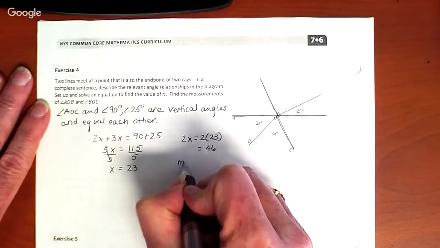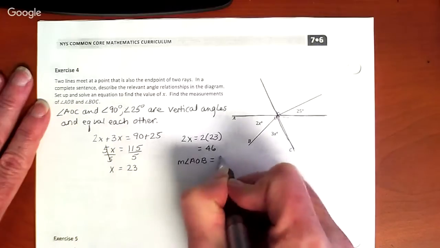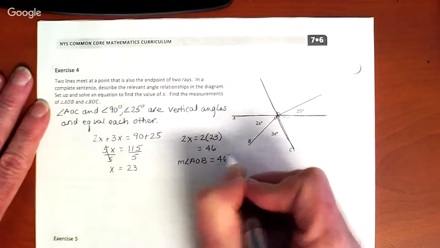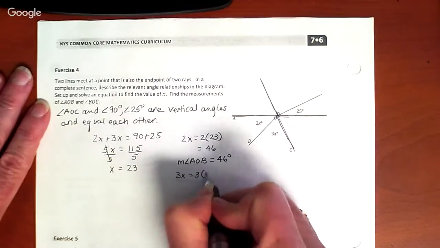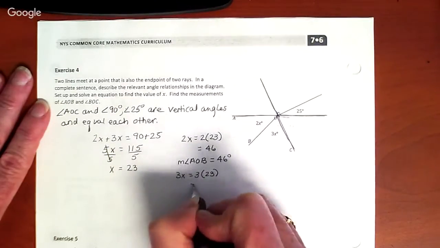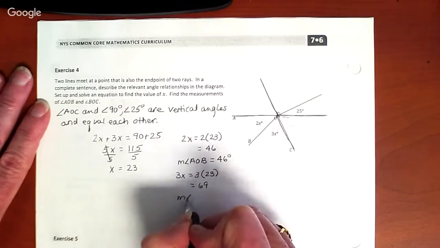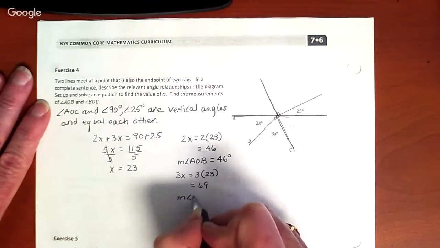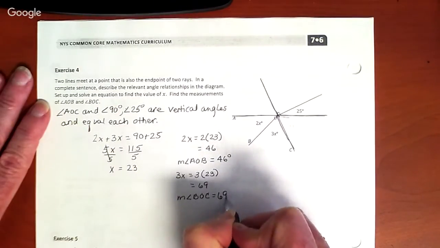So the measurement of angle AOB is 46 degrees. And 3x equals 3 times 23, which equals 69. So the measurement of BOC is 69 degrees.